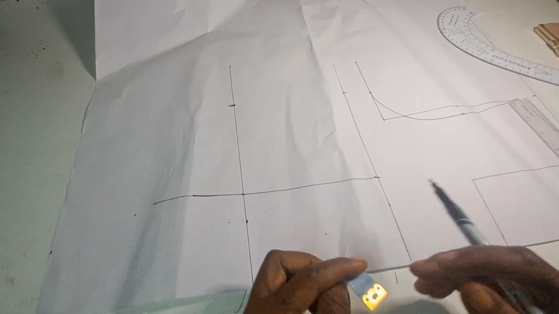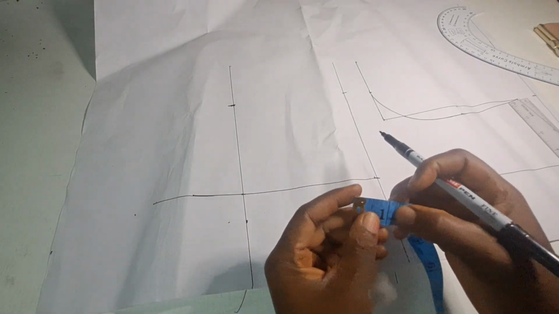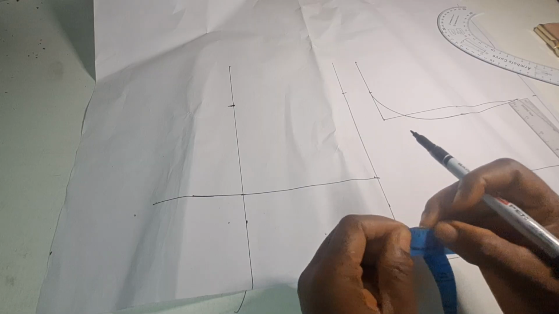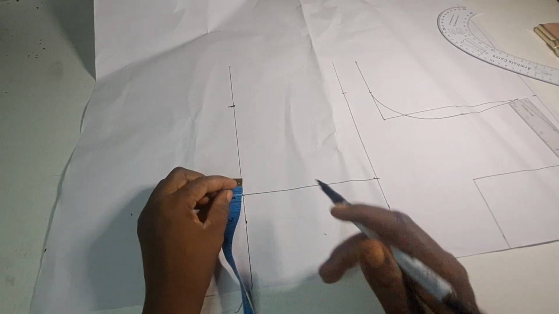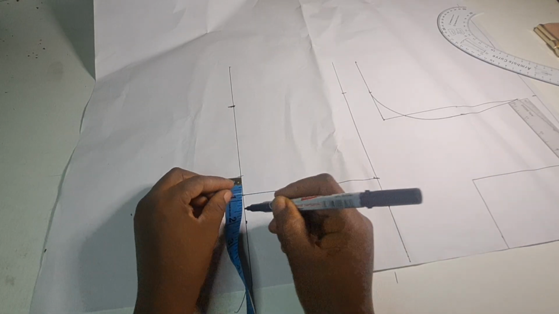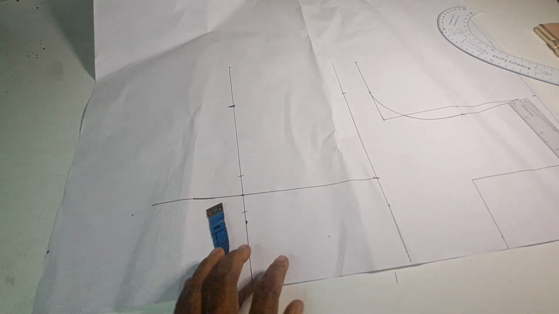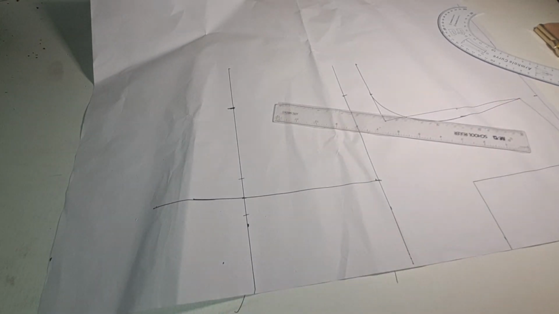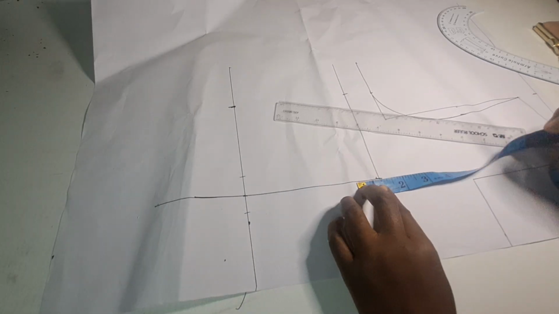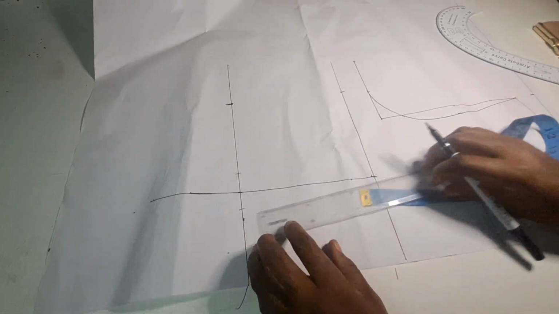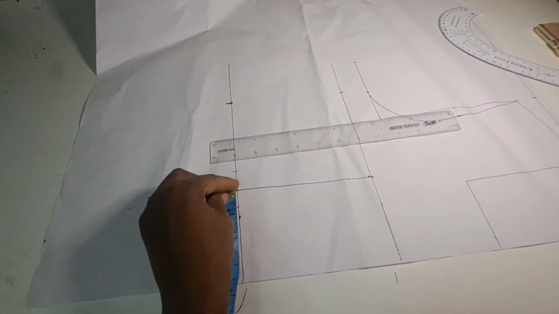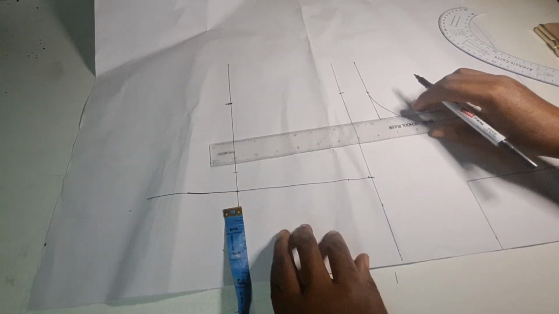Now on the waistline, remember I said the difference between my bust and my waist is 1.5 inches. So I'm going to share it into 2. So it's going to give me 0.7. So on both legs, I'm going to mark 0.7 here, 0.7 here. So that is how I got that. Now you come down before the bust point with 1 inch. So please, you can recheck your measurement, 0.7, 0.7.